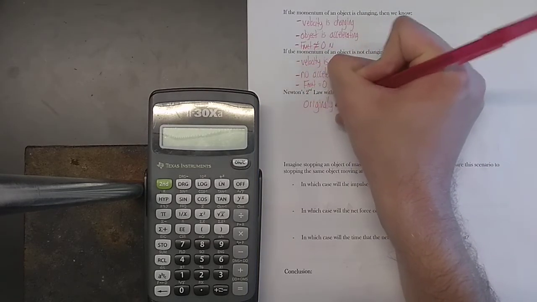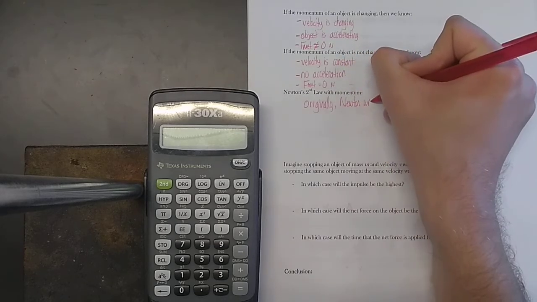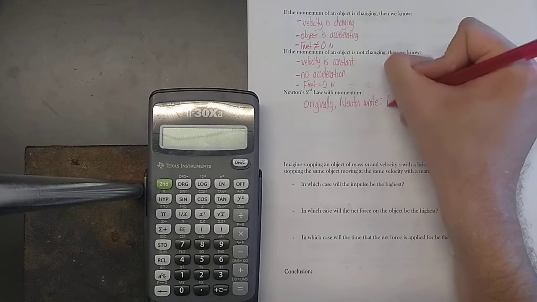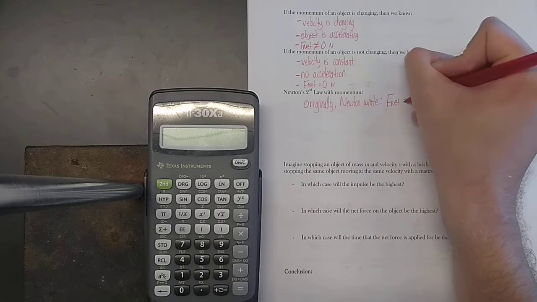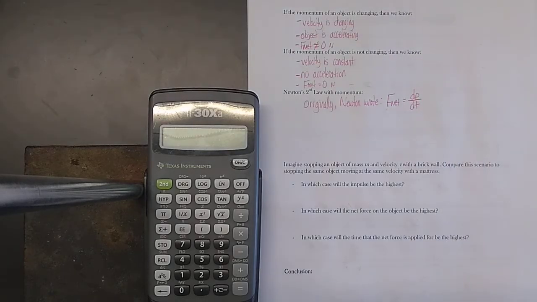Originally, Newton wrote this. He wrote that the net force on an object is equal to, this looks like d times p over d times t. If you're in calculus right now, if you're in AP calculus, then you've probably done derivatives and you know what this says. But even if you aren't in calculus, that's fine. I'll give you a real quick rundown of what this means.